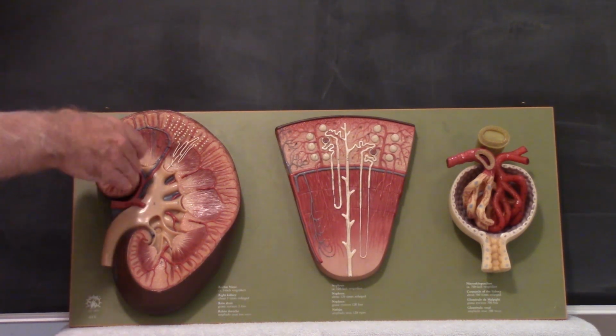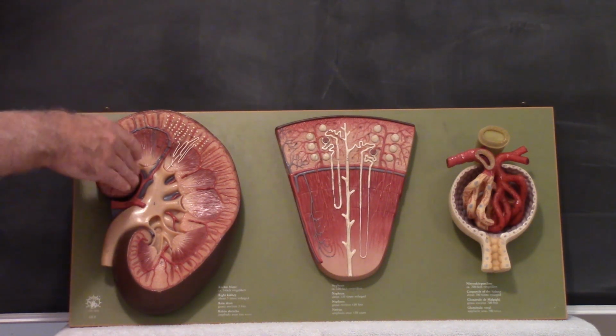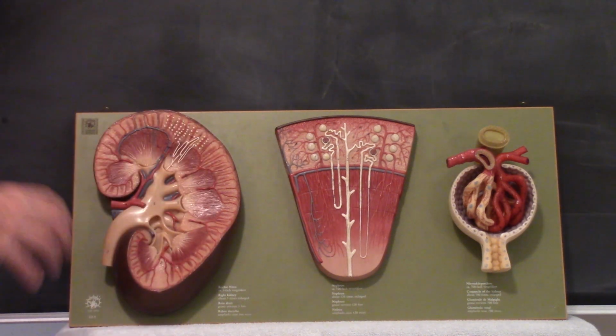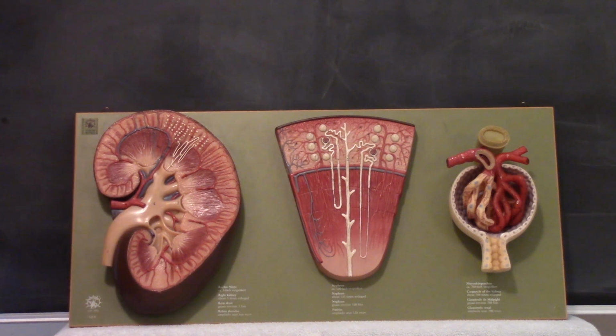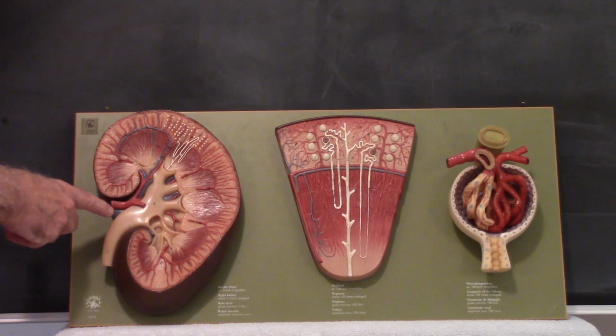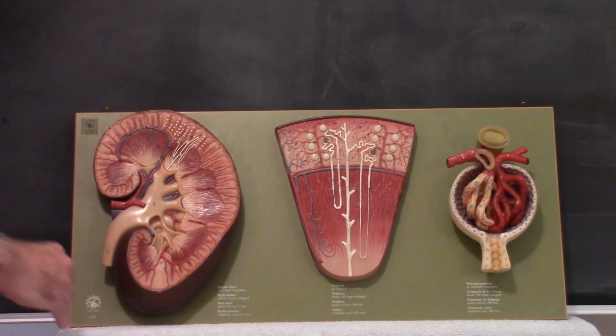So this region on the medial side of each kidney is known as the renal hilum, sometimes called the renal hilus. So it's either H-I-L-U-M or H-I-L-U-S. It's personal preference. And this region right here on the medial side of the kidney, known as the renal hilum, is where the renal artery enters the kidney, the renal vein exits the kidney, and the ureter begins.